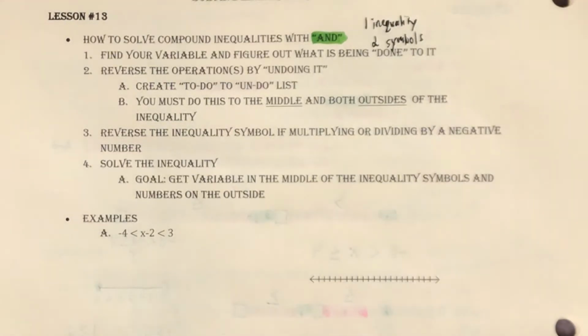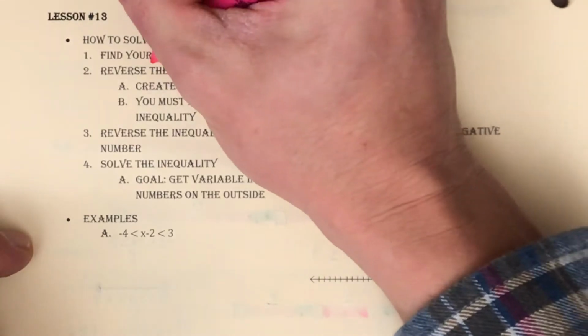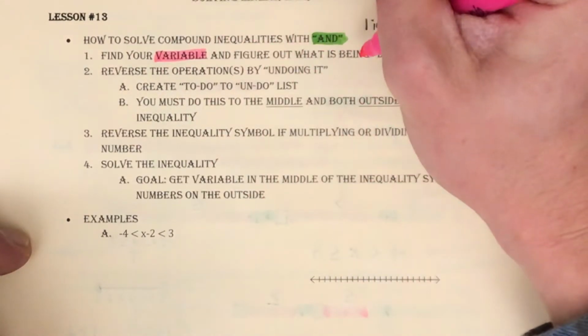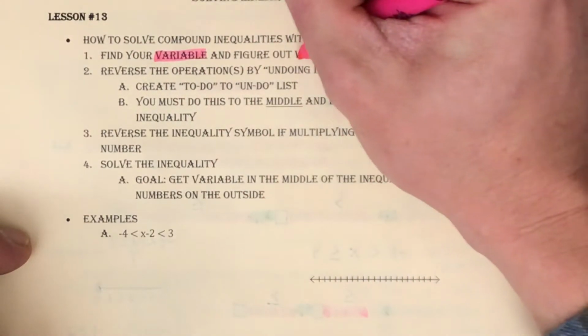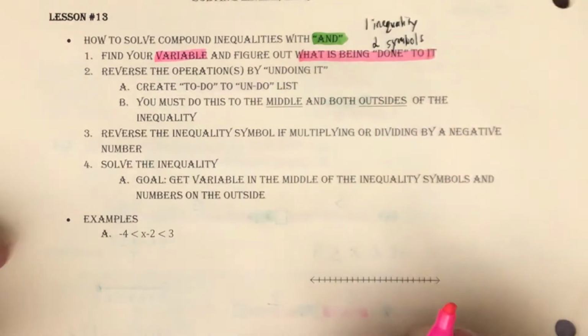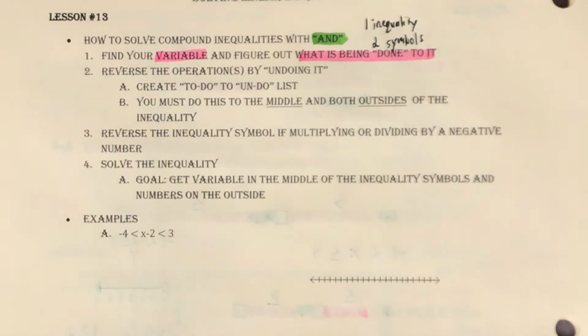All right, so how we solve these, to be honest, is really no different than what you've been doing to solve linear inequalities. You just now, instead of having two sides to your inequality, you're going to have three sides. So the first thing you want to do is find your variable. Figure out what's being done to it. It's pretty easy to find our variable on this one, because the variable will always be in the middle between the two inequalities.